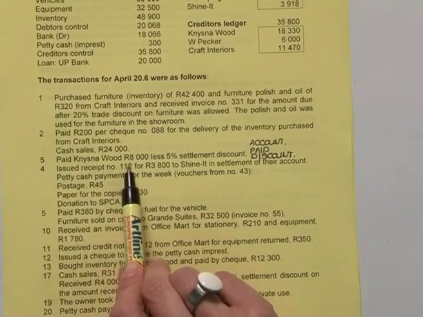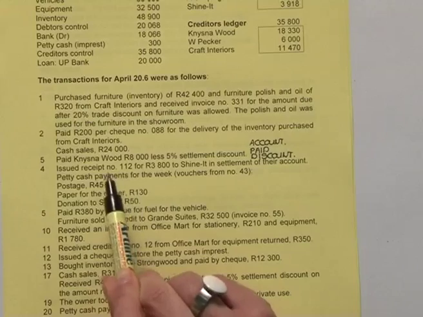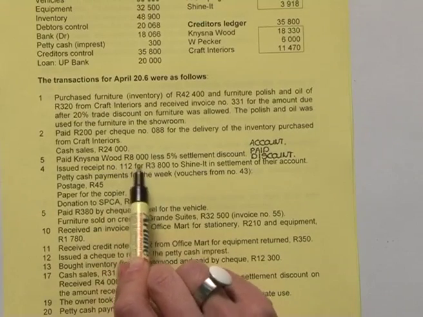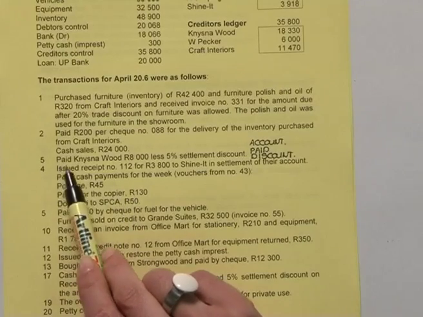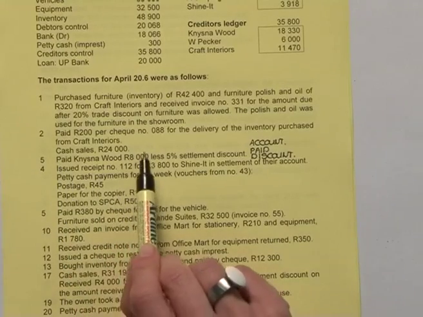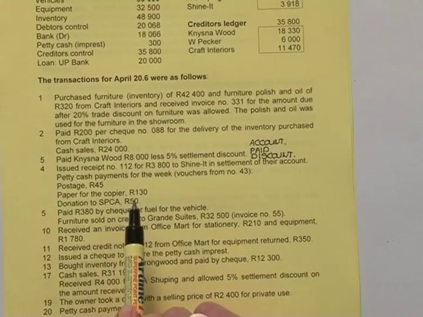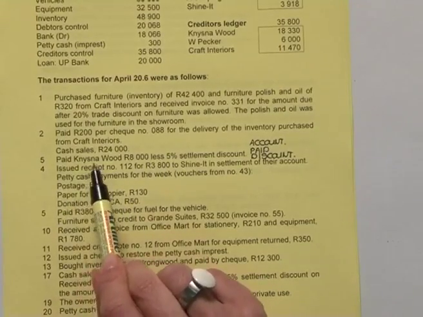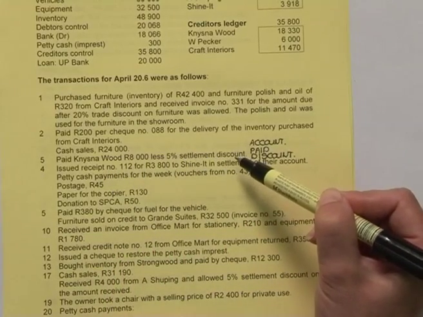So we need to determine which one of the three amounts was mentioned in the line item. Paid Knysna Wood 8,000 less 5% settlement discount. You'll see that there are no commas or indications to stop reading. So if we read this sentence, that 8,000 Rand is before we've deducted the 5% settlement discount. They don't say paid Knysna Wood 8,000 and received 5% settlement discount.